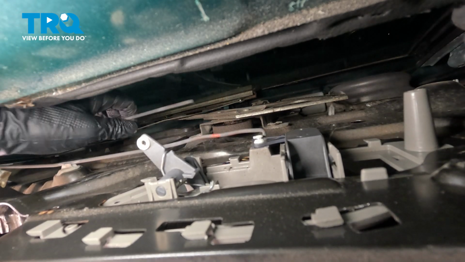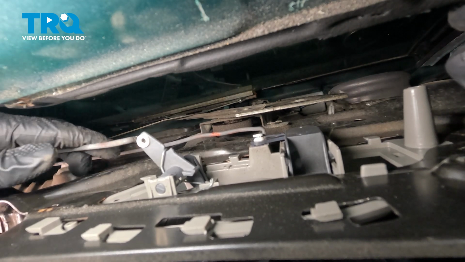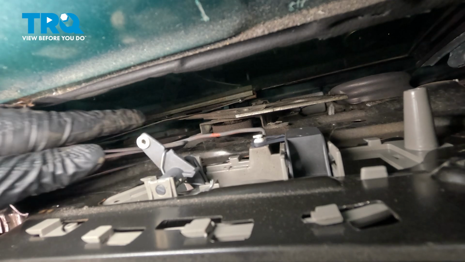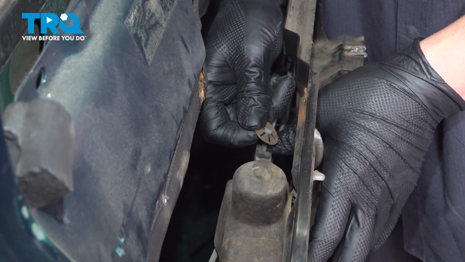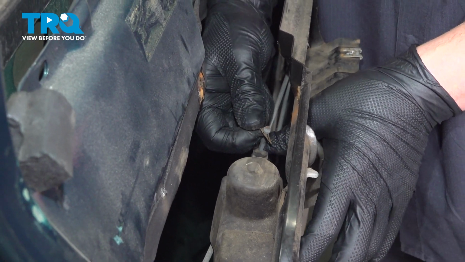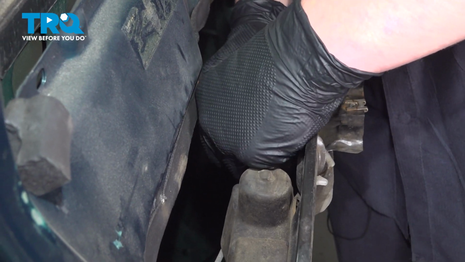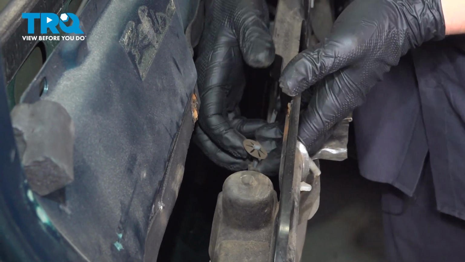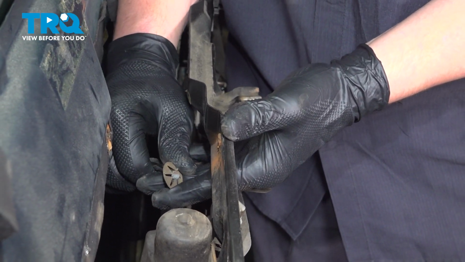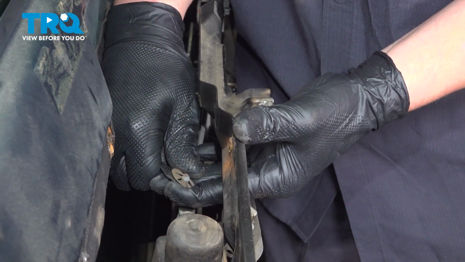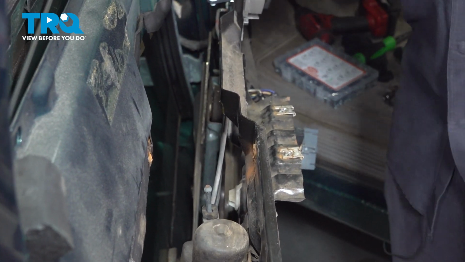Remove the 2 rods. Remove the metal clip. Push those tabs up and over and pop the clip off.